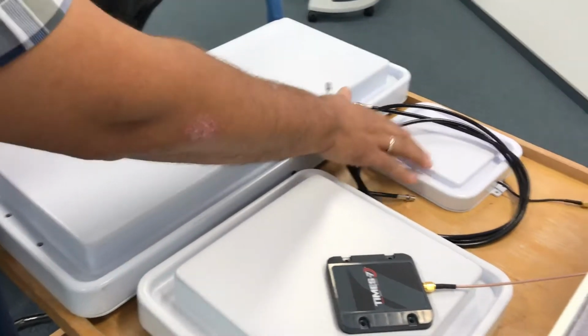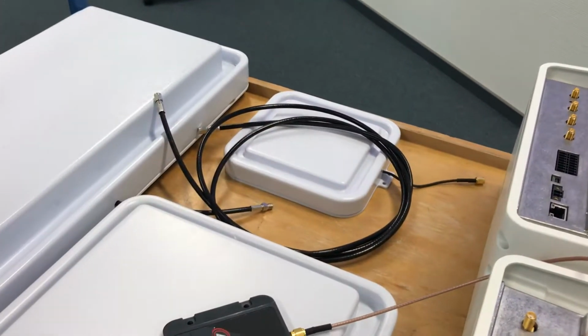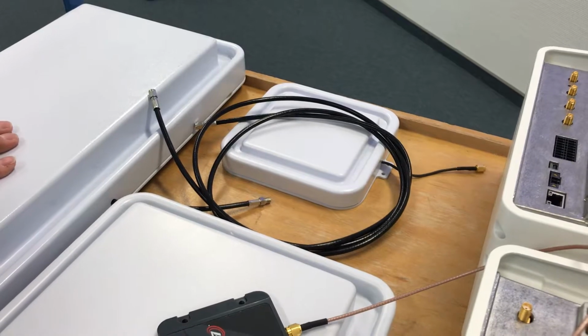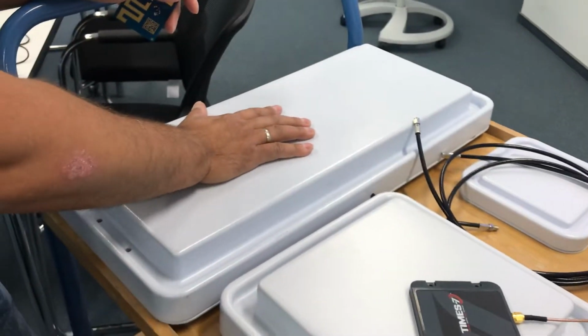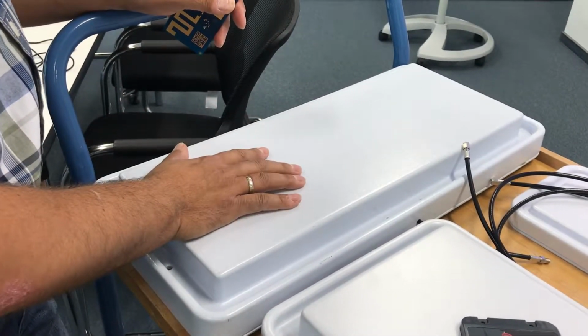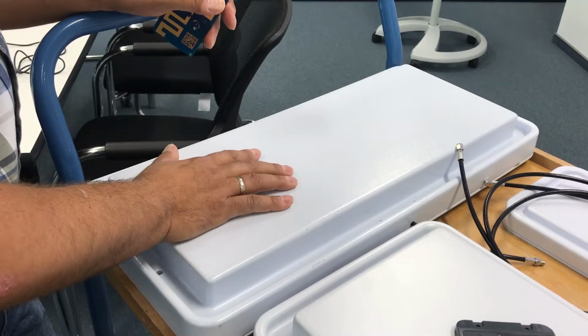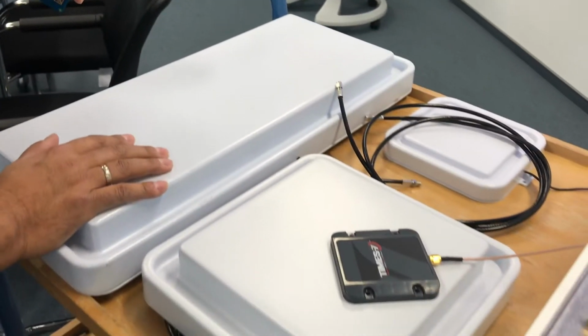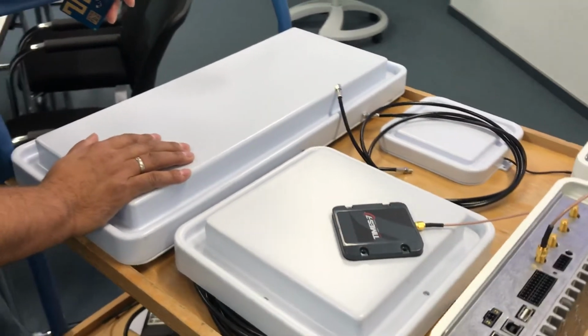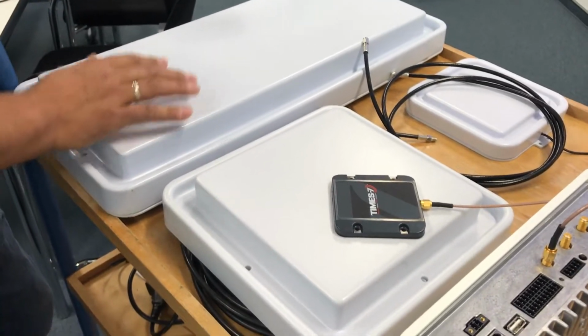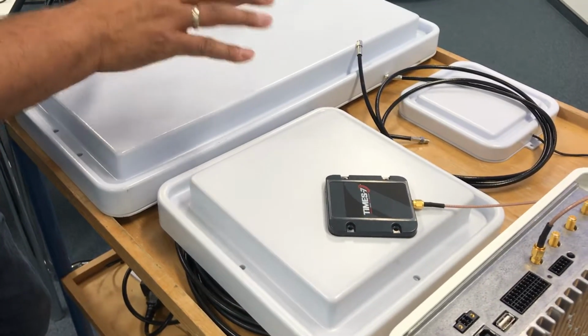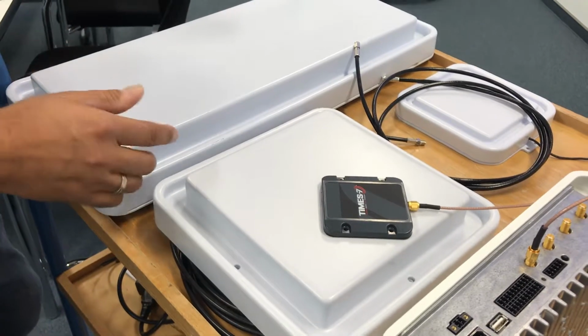And also here is a 170 antenna, and this is the 627 antenna, 207 antenna. The antennas can be used or must be used for different applications.